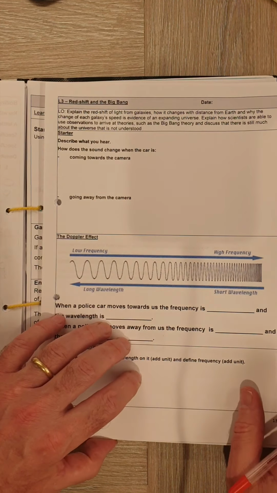If the vehicle is moving, then if it's moving towards you, closer to you, the frequency is increasing and the wavelength is decreasing. If it's moving away from you, the frequency decreases and the wavelength increases. So this is called the Doppler effect, and it's what we call this effect for sound waves. But this also applies to light. Light is also a wave, and it's made up of different wavelengths and frequencies.